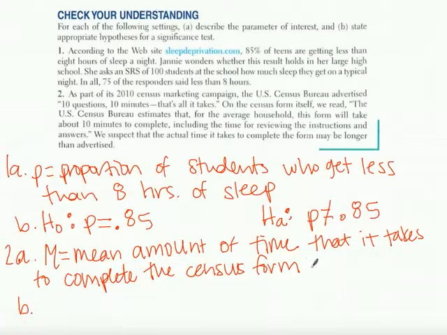So then for B, we have to state our null hypothesis and our alternative hypothesis. Our null hypothesis means that there's no change from what they said in the situation.